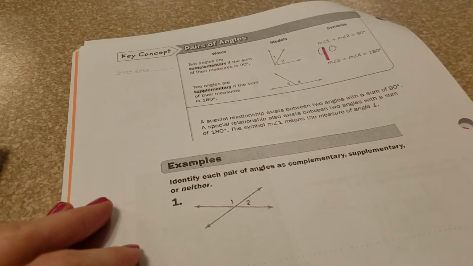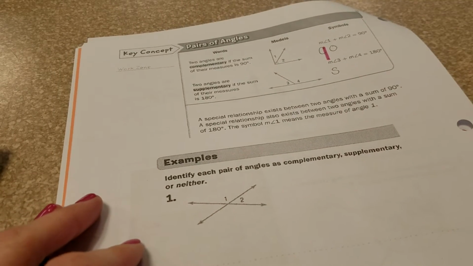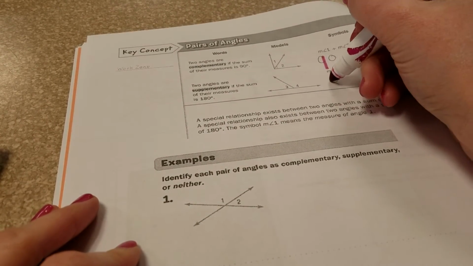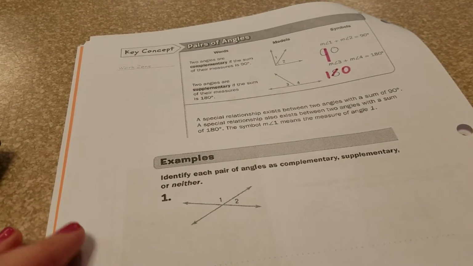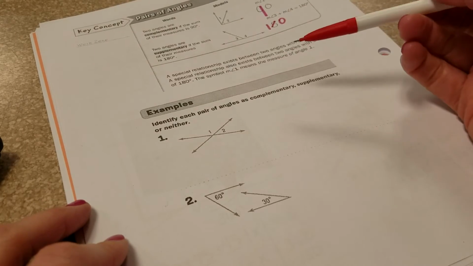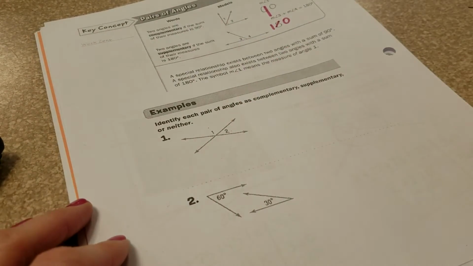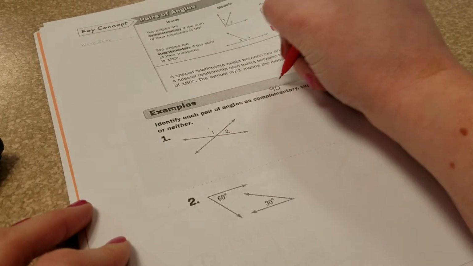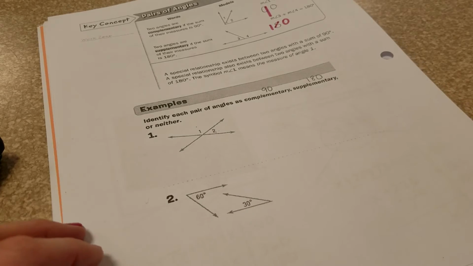Supplementaries are two angles whose measures add up to be 180. Supplementary starts off with an S. When you close that up, it looks similar to an 8, which can remind you of the 180. So we're going to take a look at these two angles. Complementary, supplementary, or neither? Complementaries are 90, supplementaries are 180, and neither would be neither 90 nor 180.